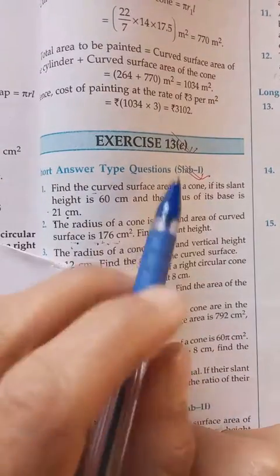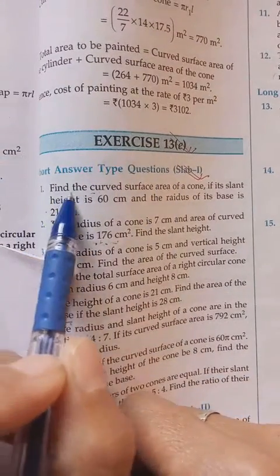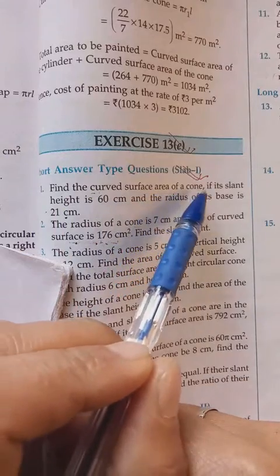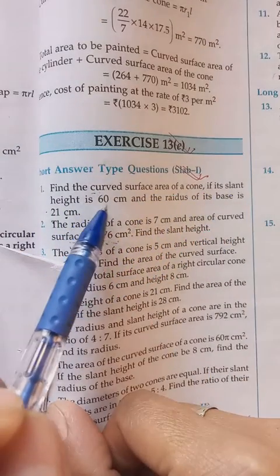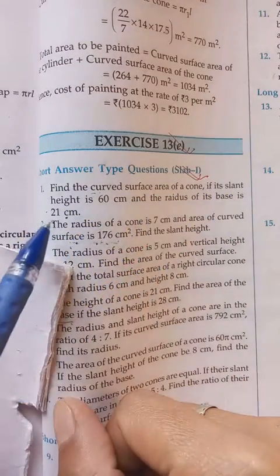Let us start 13e. We have to find the curved surface area of a cone if the slant height is 60 and the radius is given to be 21.